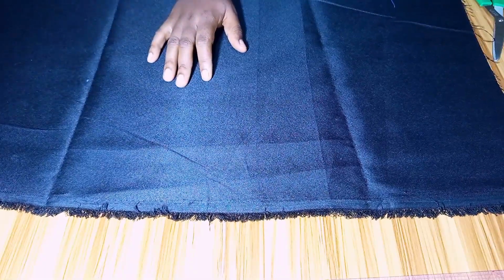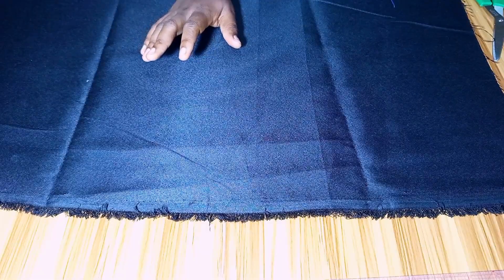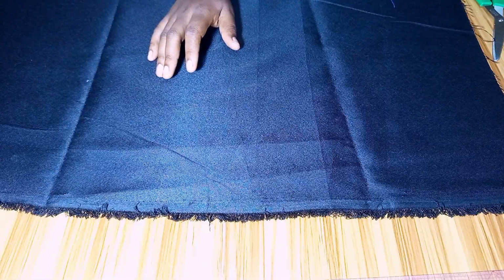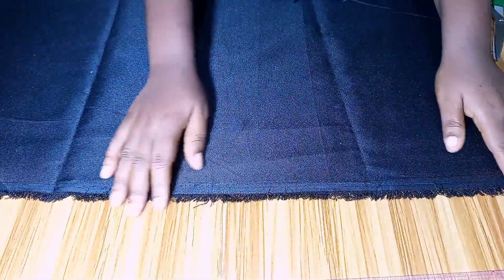By the end of this video, you will know exactly how to place your pattern on fabric the right way. Understanding this class will save beginners years of confusion. So let's get started. Every fabric has direction. Sewing becomes easy when you respect those directions.